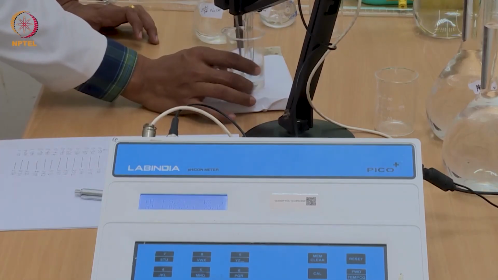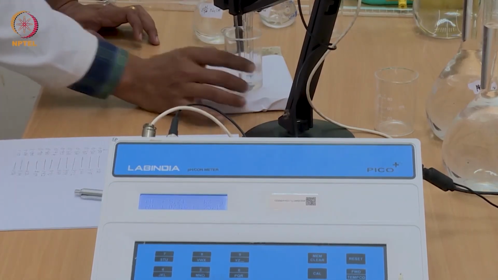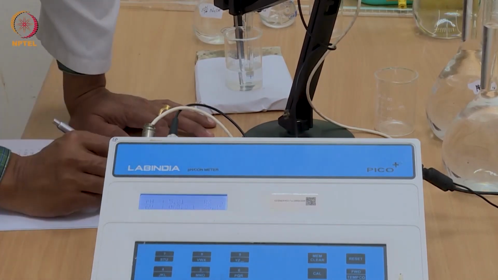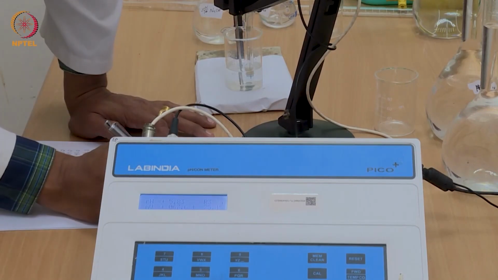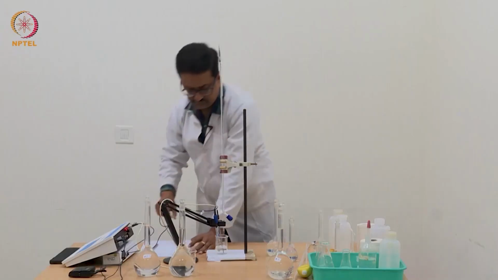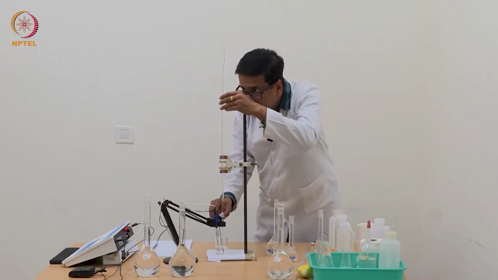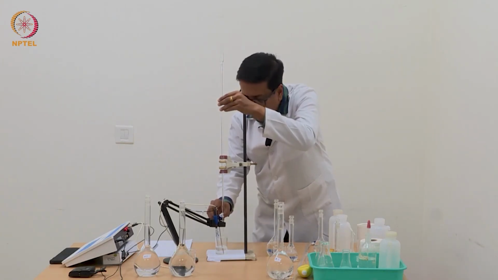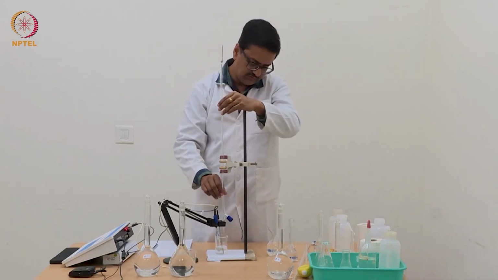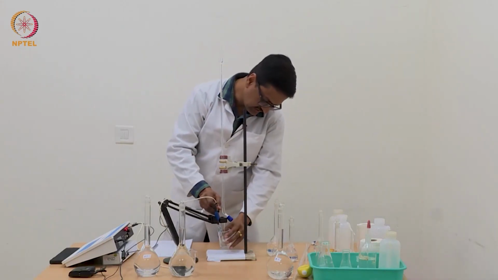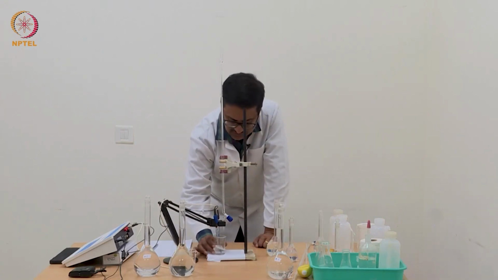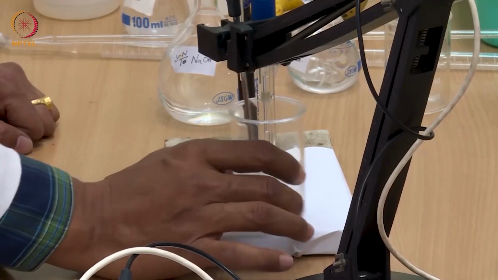So with just addition of 0.02 ml of this NaOH, which is 10 times stronger, the pH has increased from 5.38 to 5.83. So we continue addition of 0.02 ml each time and mix it well so that the solution is homogeneous, and the pH that we read is the pH of the solution and not a local pH.